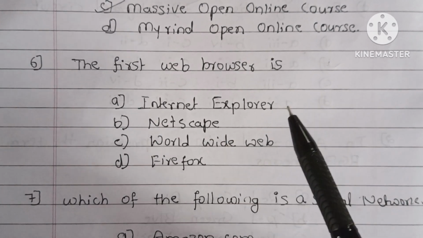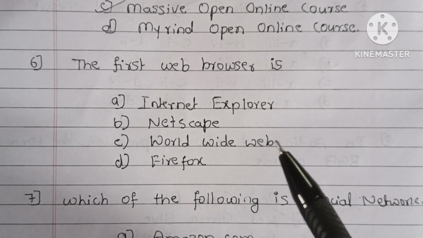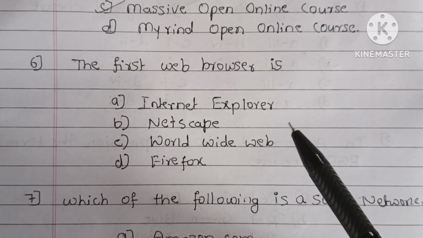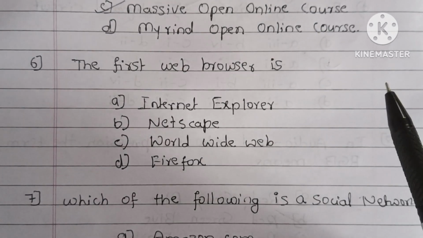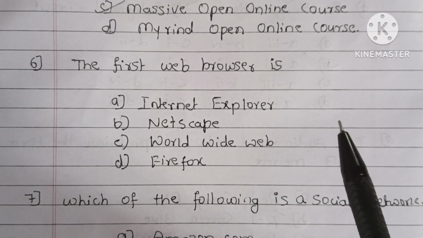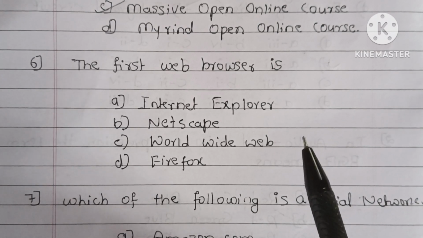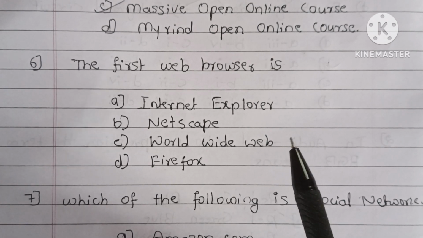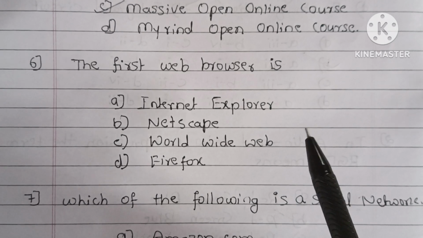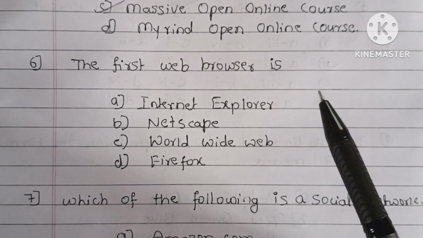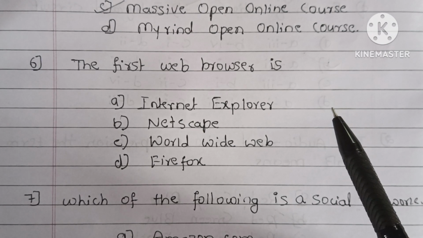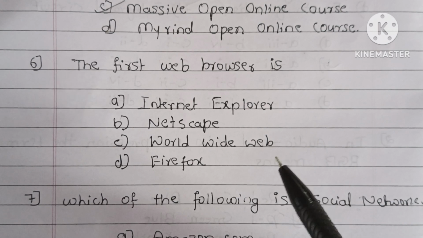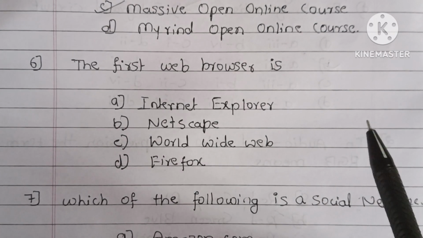is a software application for retrieving, presenting and traversing information resources on the World Wide Web. The first web browser was invented in 1990 by Sir Tim Berners-Lee. He is also the founder of the World Wide Web Foundation. His browser was called World Wide Web, or we can call it WWW.